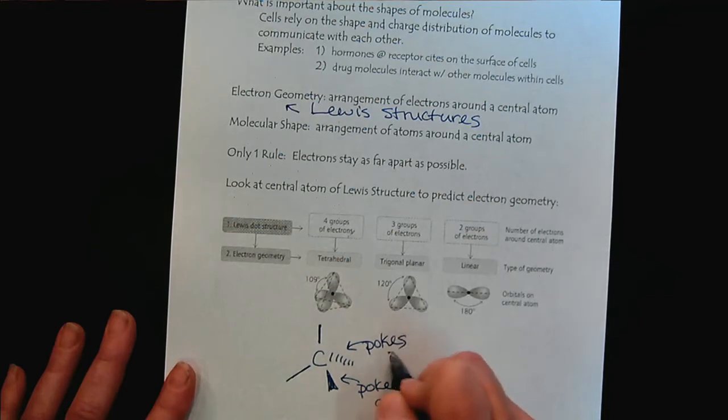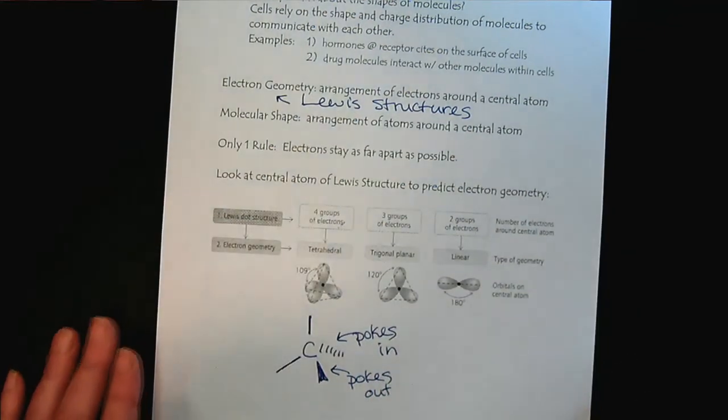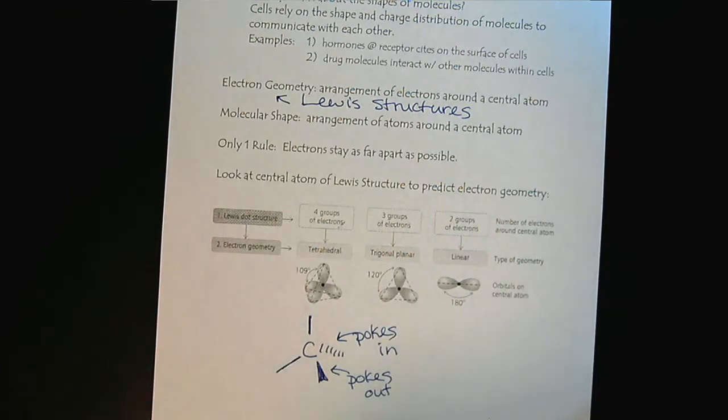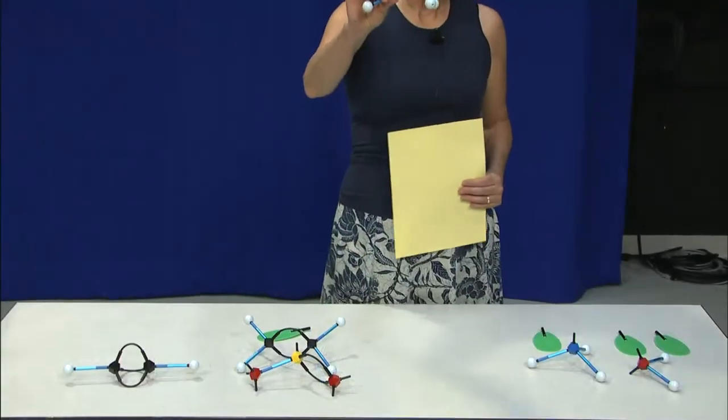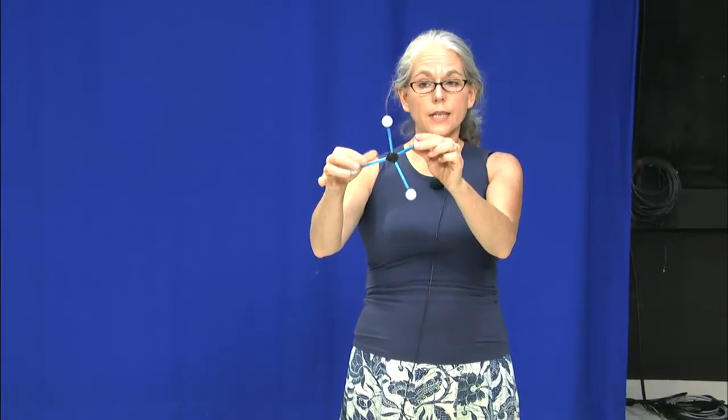All right, so let me grab a model so that I can show you this tetrahedral geometry. Here is the tetrahedral shape, and we can see that no matter how we spin the molecule, all of these electron groups, these single bonds, are radiating out into the corners of the tetrahedron.